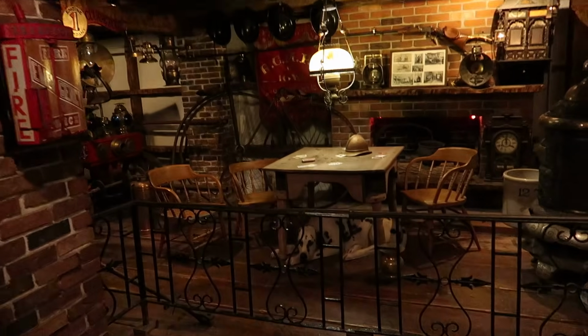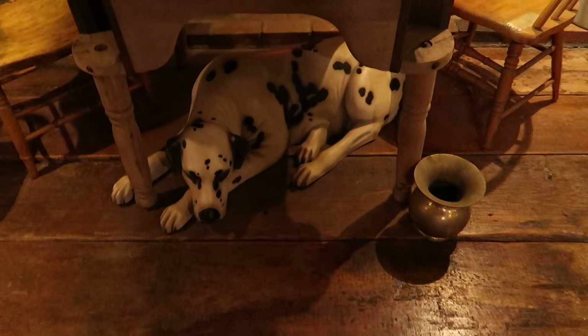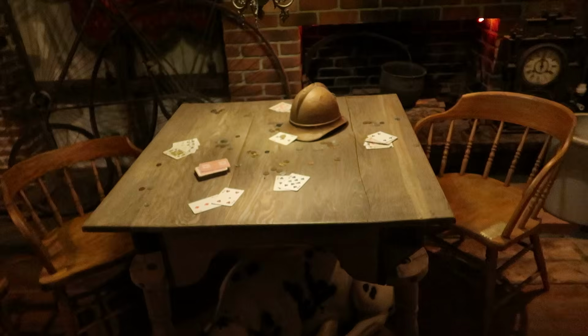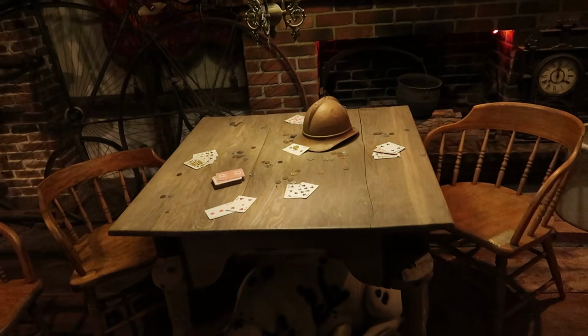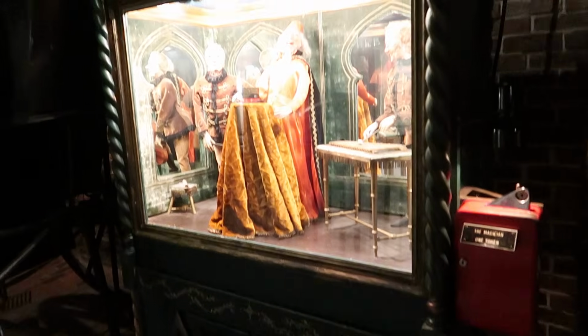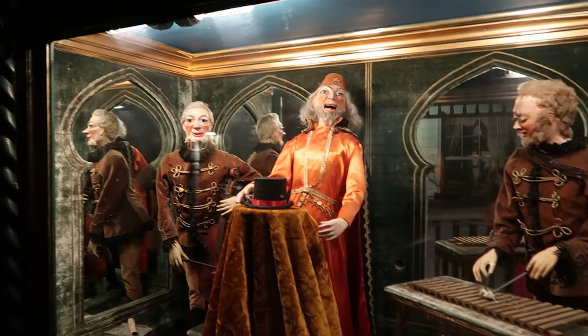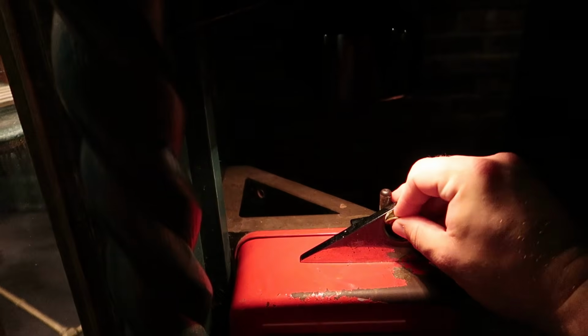Fire station number 1. You see an old fire truck. There's an old fire dog laying down there next to the spittoon. And it looks like maybe there's a fire, because the firemen jumped up in the middle of their gambling game. Another amazing animatronic box here. This is called The Magician. Got a token.